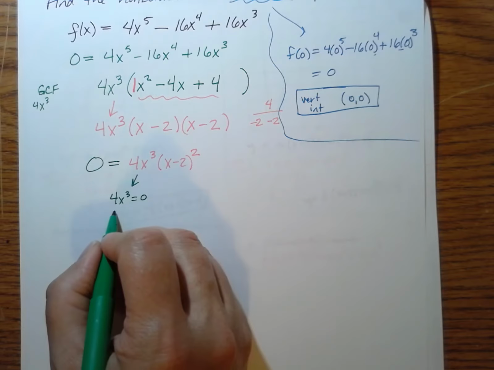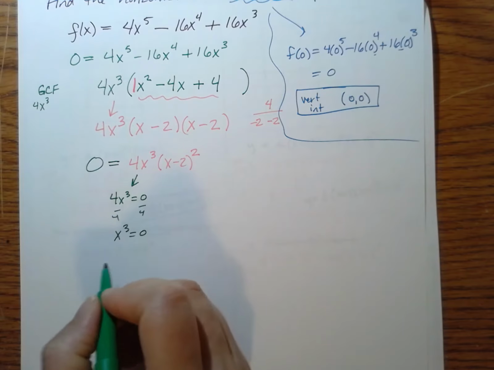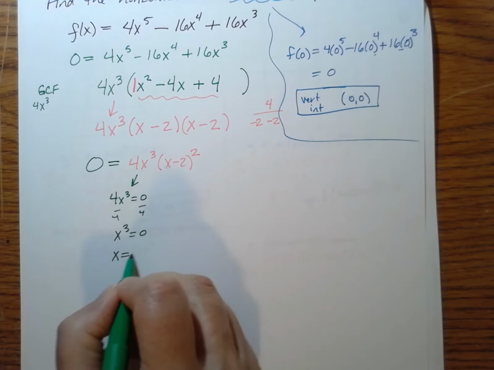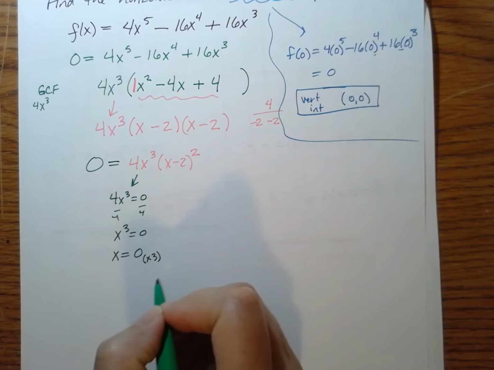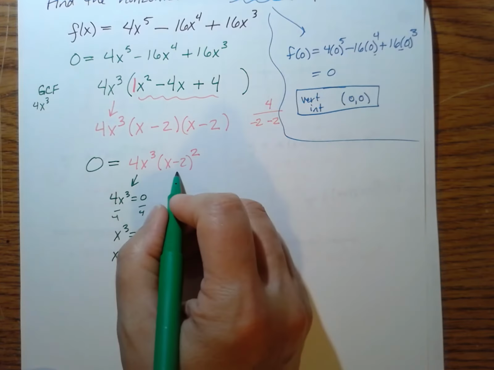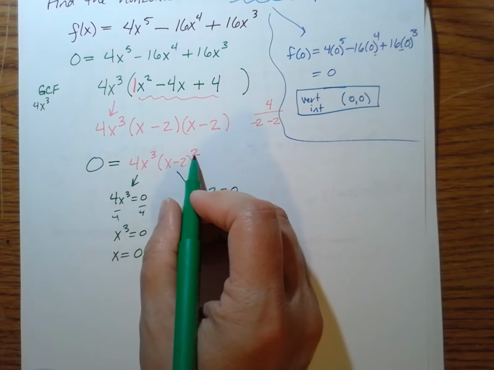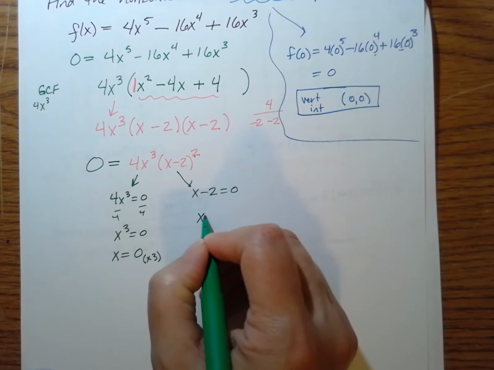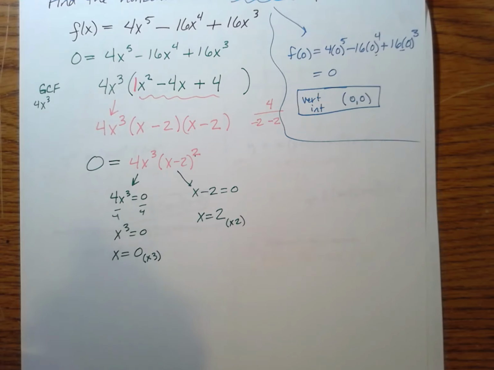If we divide by 4, we're going to just say x cubed equals 0. And so x is 0 with multiplicity on it of 3. And x minus 2 is 0 with multiplicity, which I'll note at the end. So x is going to be 2, multiplicity is 2.